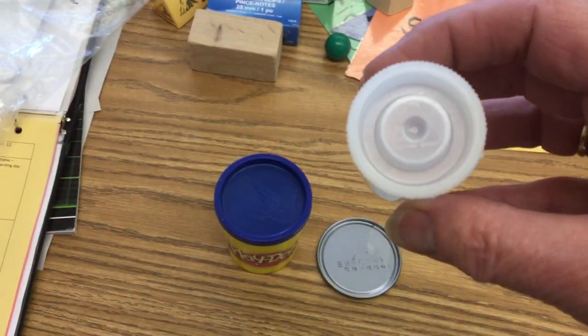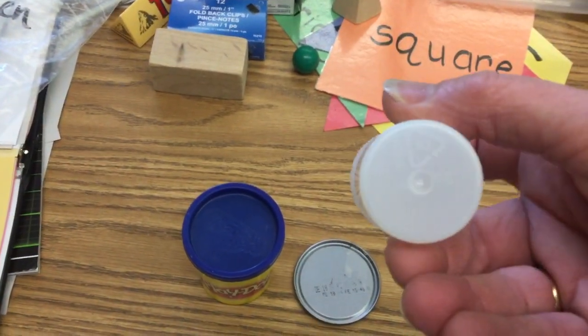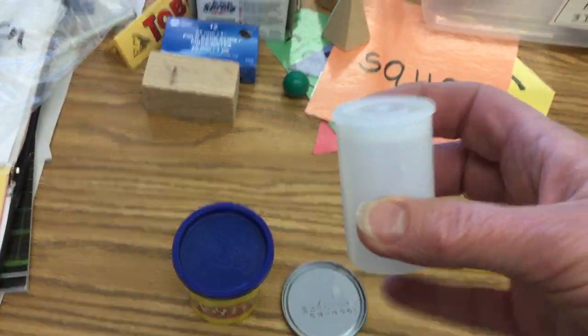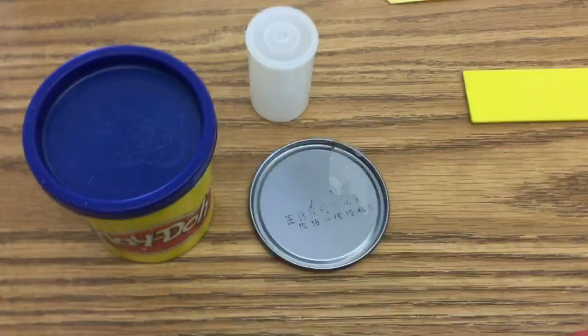So that is called a cylinder. And again, you can see how different it is than just the flat circle. The circle is the face of the cylinder. Here's another cylinder. Circle face, and the rectangle around it. Cylinder.